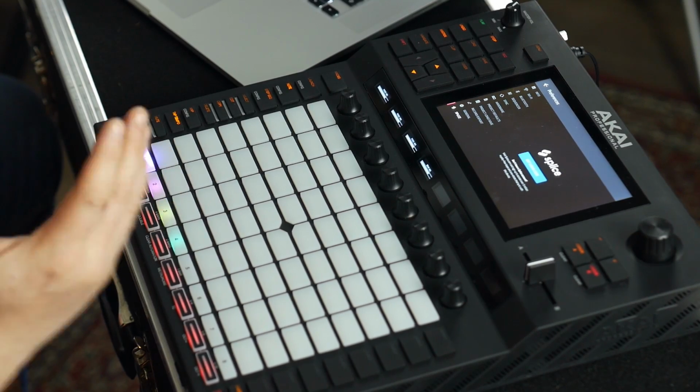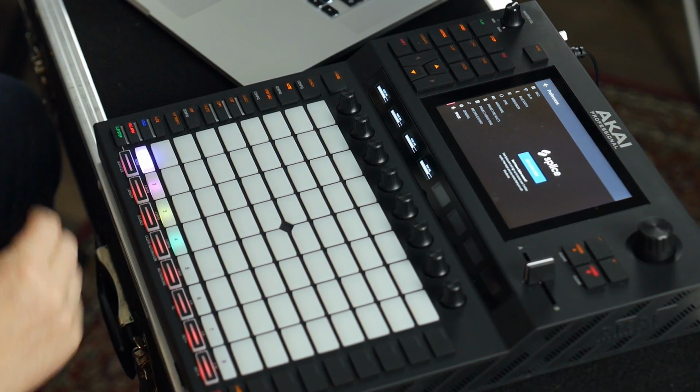And now I go to Splice. And the first thing it says is get login code. And once you've done this, you don't need to do it again.